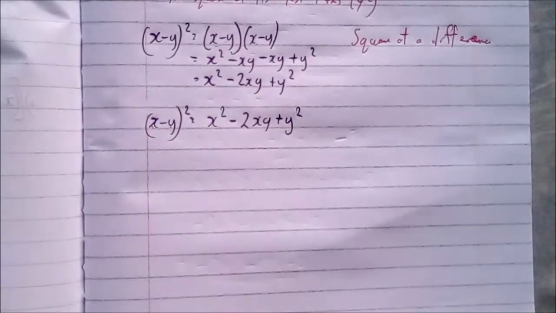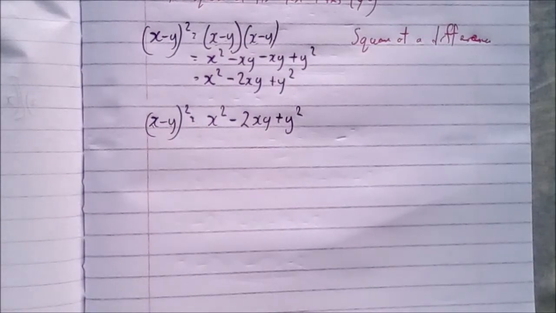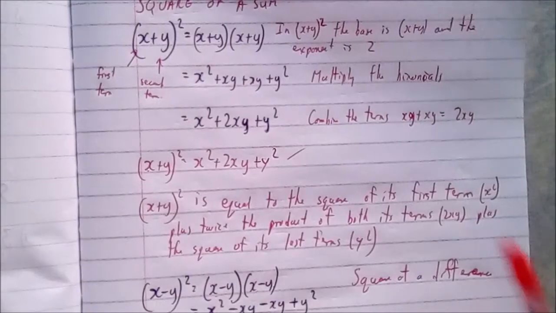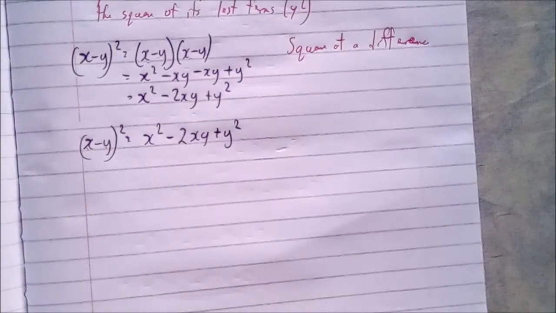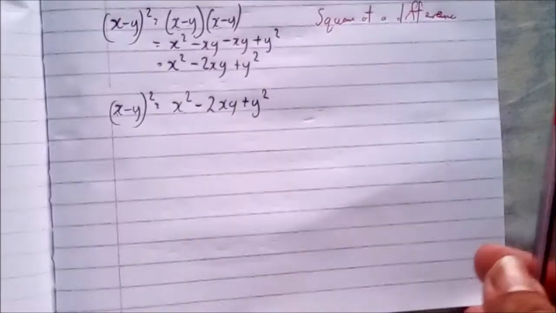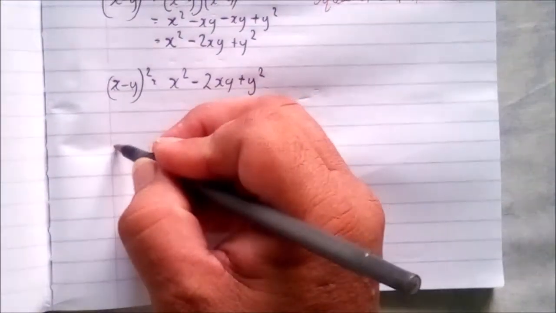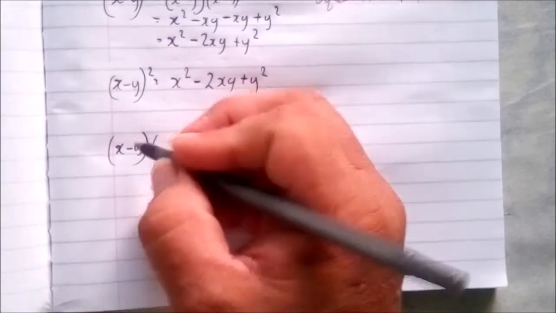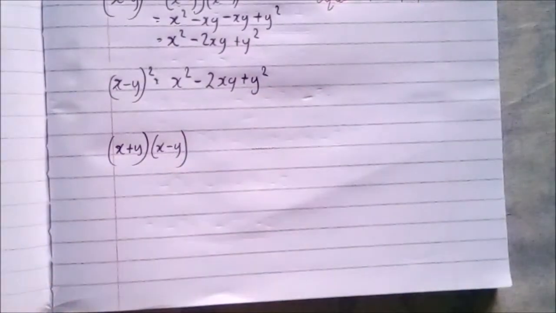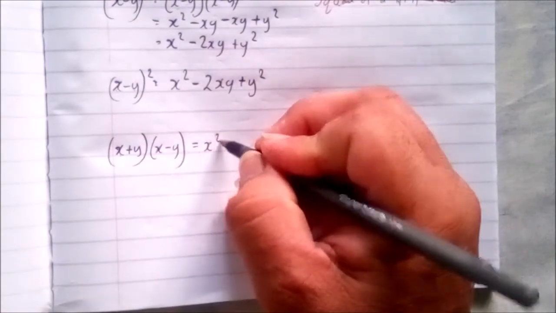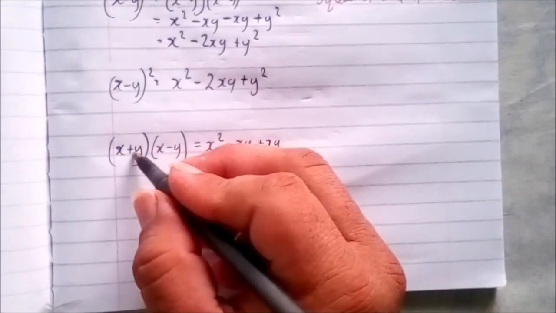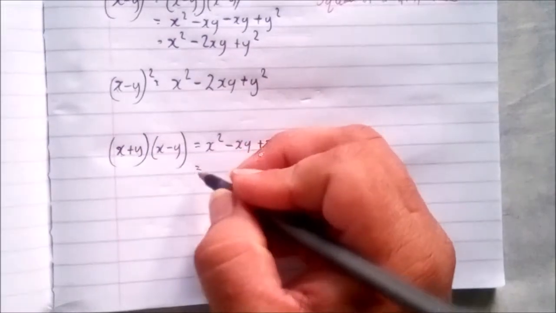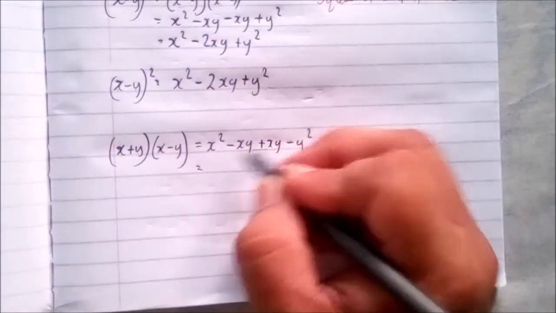The final special product is the product of two binomials. Remember, we did the square of a sum and the square of a difference. Now we're going slightly different, but it's the same concept. Consider that you have (x plus y) times (x minus y). We multiply the two binomials: x times x gives me x squared, x times negative y is negative xy, y times x is positive xy, and positive y times negative y gives negative y squared. Notice the two terms, negative xy and positive xy, cancel each other.